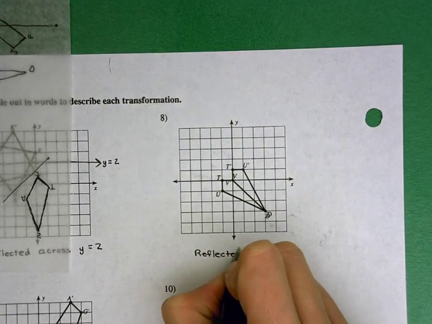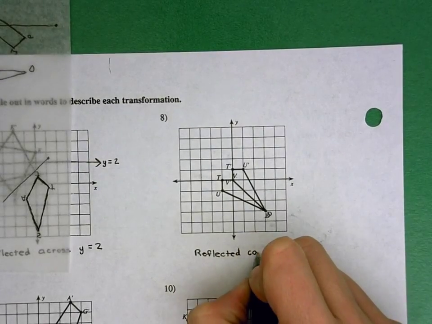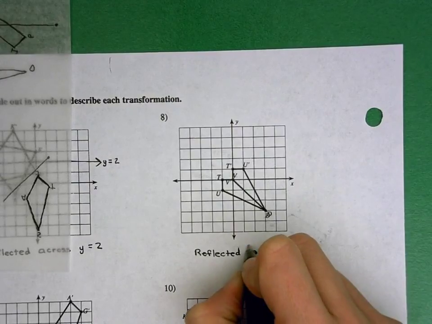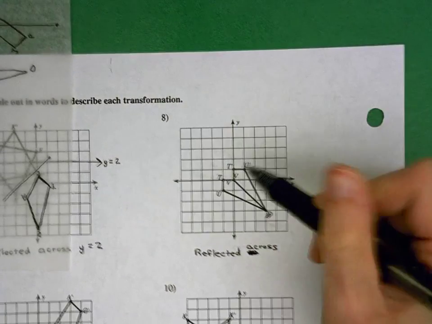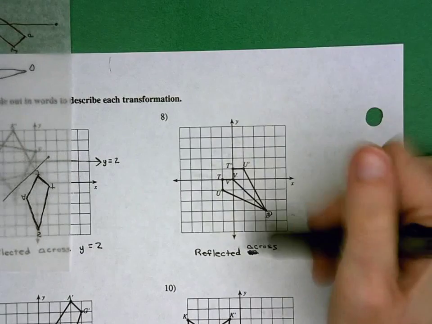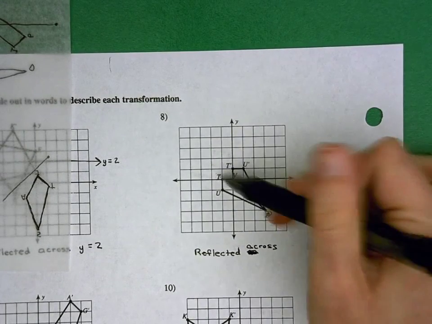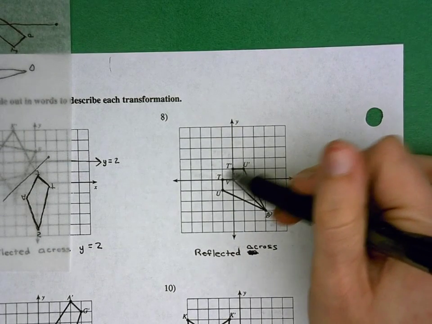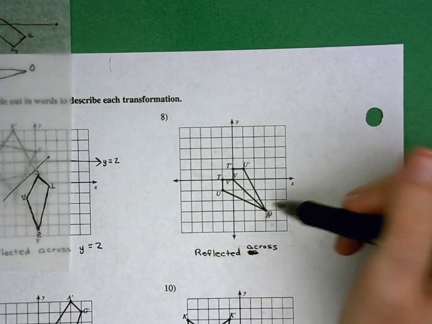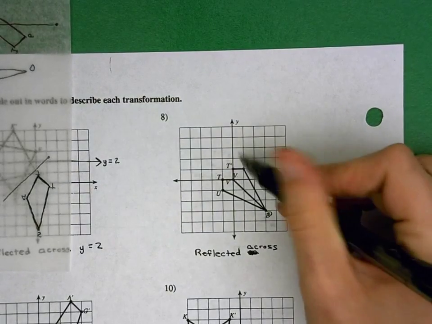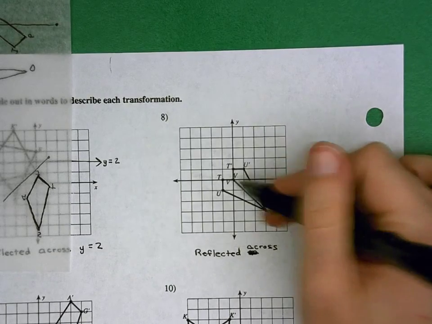And so then the question is, what is it being reflected across? Well, when I draw in horizontal lines, I can't find one that cuts these points in half, right? That's equidistant between t and t prime, and between u and u prime, and between v and v prime, d and d prime. And so if I can't find a horizontal line, I might try a vertical line.